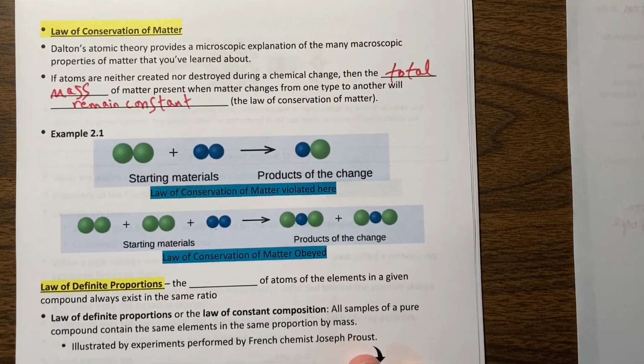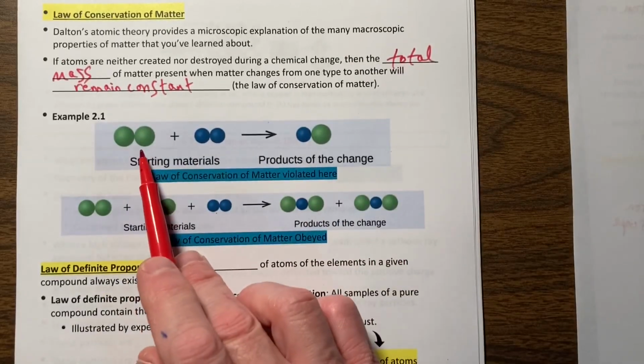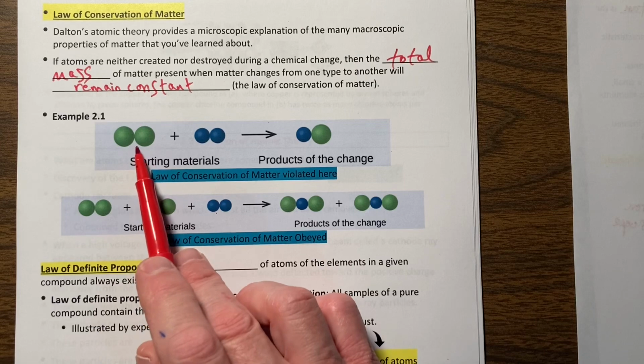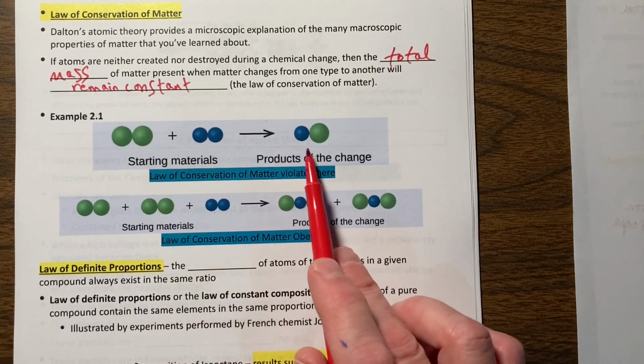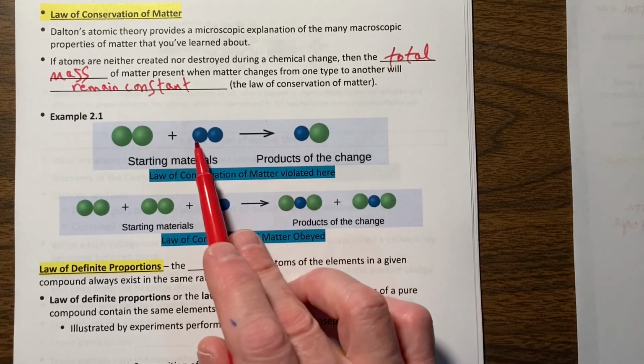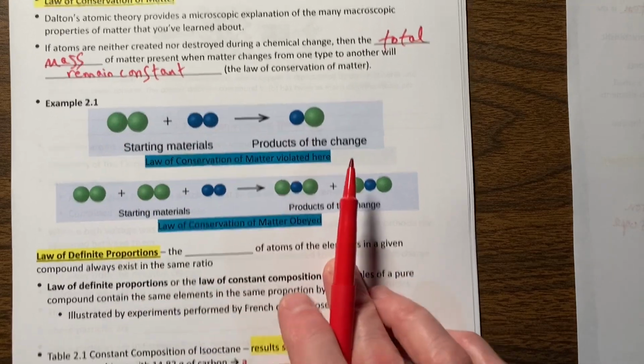So here are some visual examples in your text. We can represent a chemical reaction, a simple one like this. An element or a compound represented in green combines with a compound in blue, and they combine. One of these combines with one of those. That would violate the law of conservation of matter. You have 4 atoms on the left, only 2 on the right.